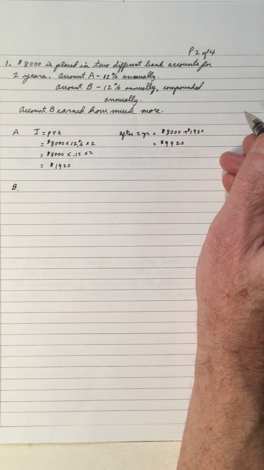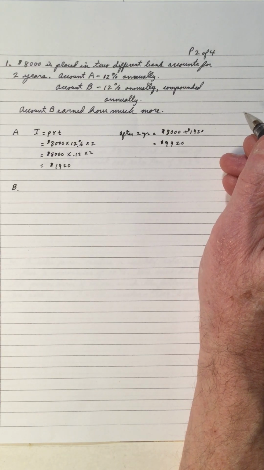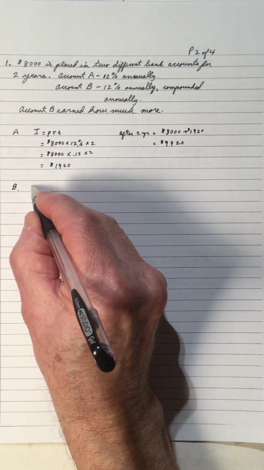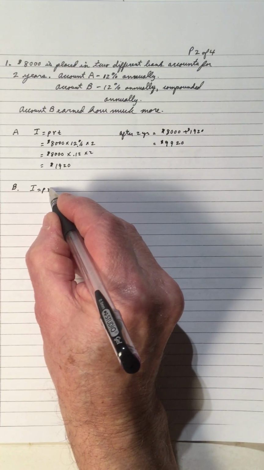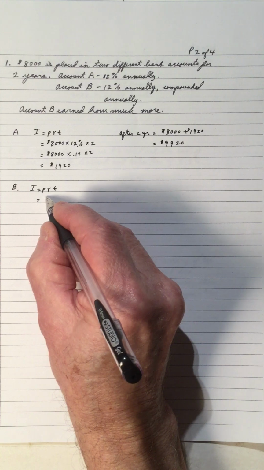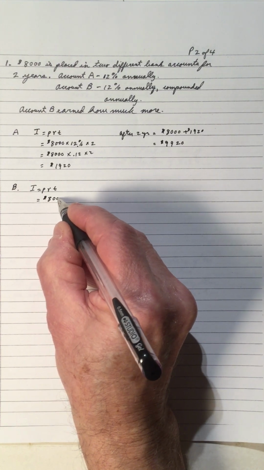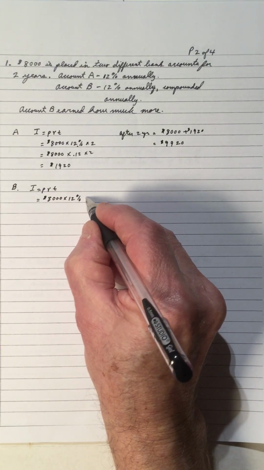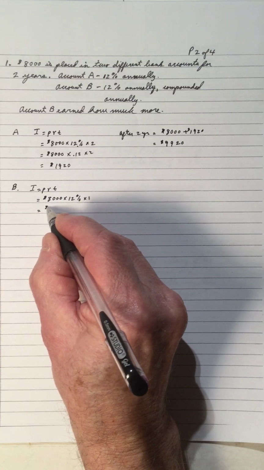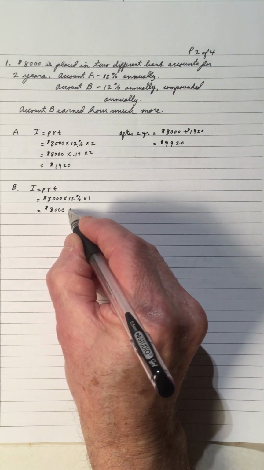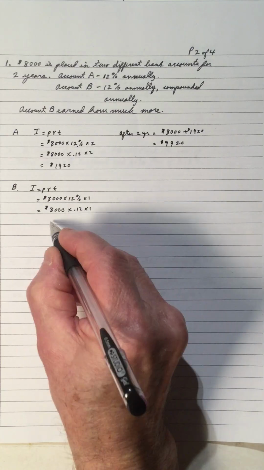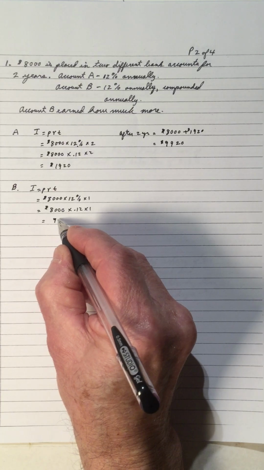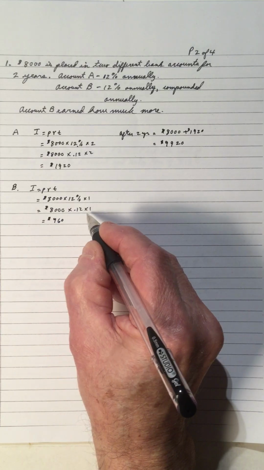So account B, again we calculate it, but it's compounded annually. Compounded means you get interest on your interest, so you're going to make more money. Interest equals principal times rate times time. Again, put $8,000 in the bank, and your interest is still 12%, but it's for 1 year. So that's $8,000 times decimal 0.12 times 1, which works out to be $960 on your calculator.